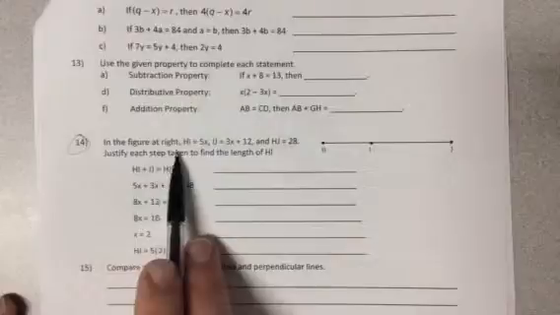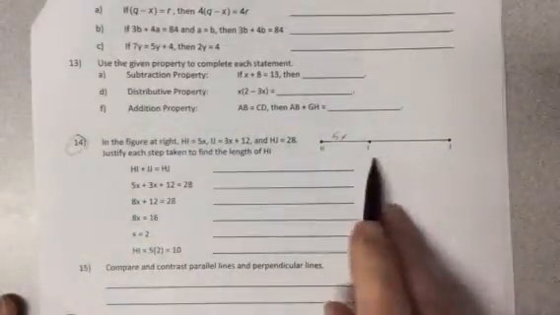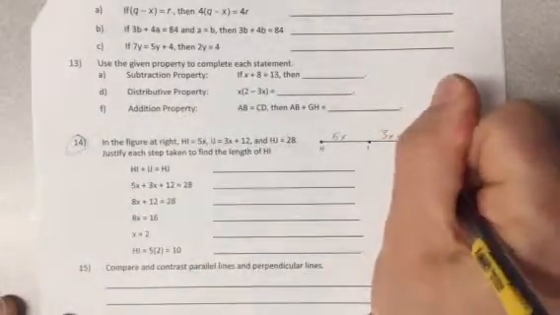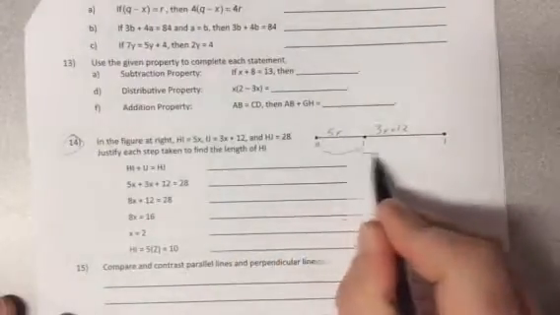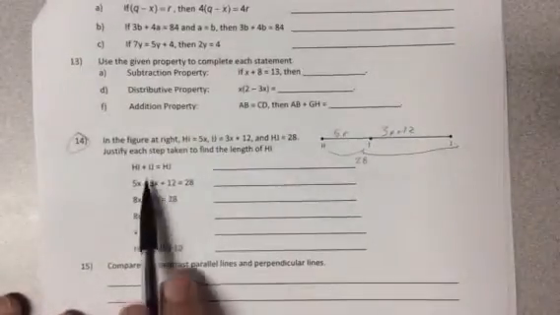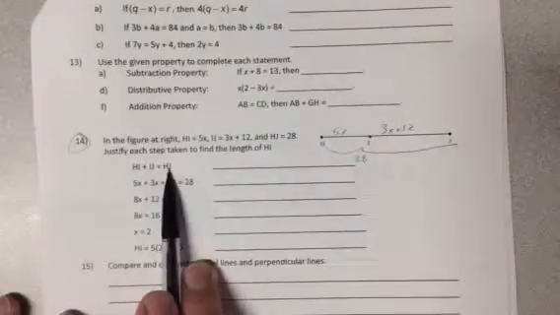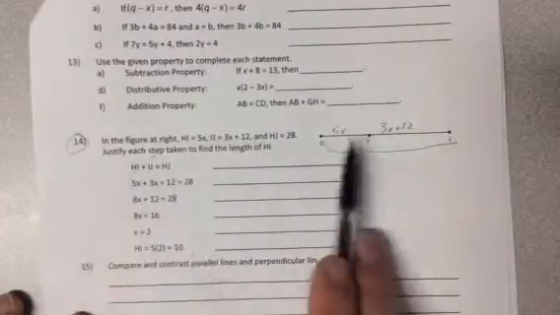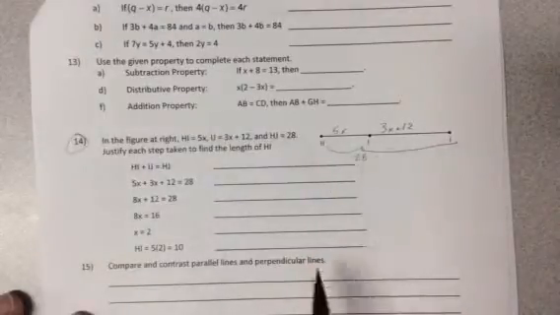So it says in the figure at the right, HI equals 5x. So I'm going to add that to my drawing. IJ is 3x plus 12. And HJ, from H to J, the whole thing, is 28. So their first step, they said HI plus IJ equals HJ. They did not give a given step. How do they know that this segment plus this segment adds up to the total? How do we know these segments add up?